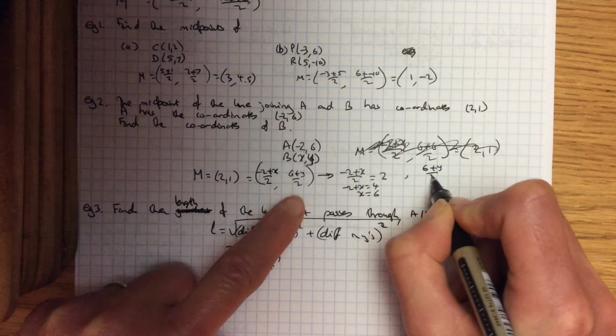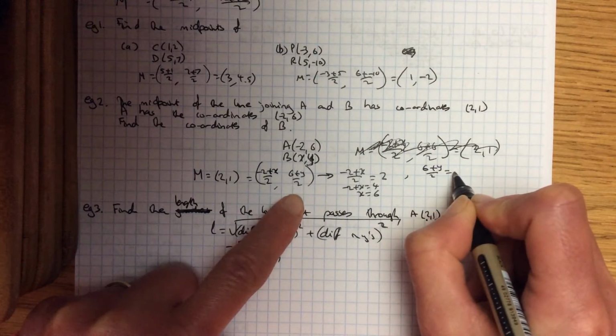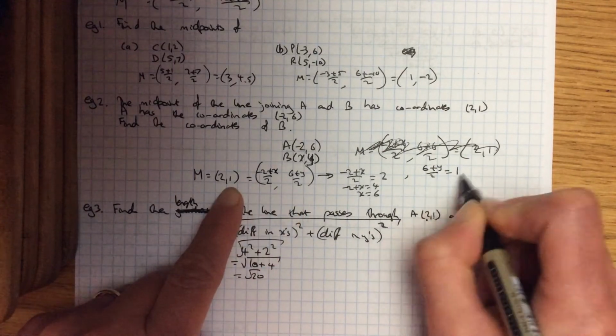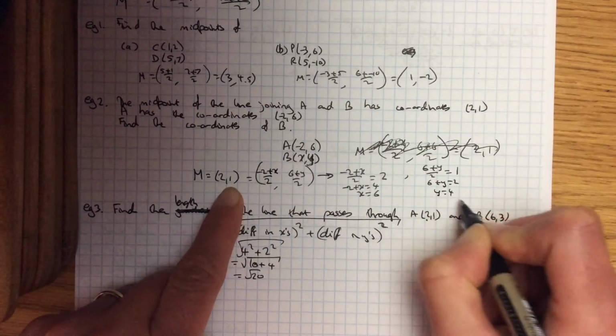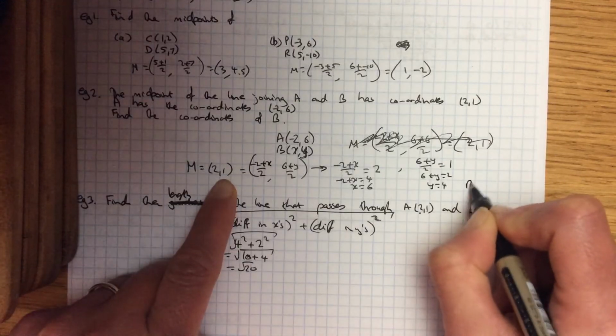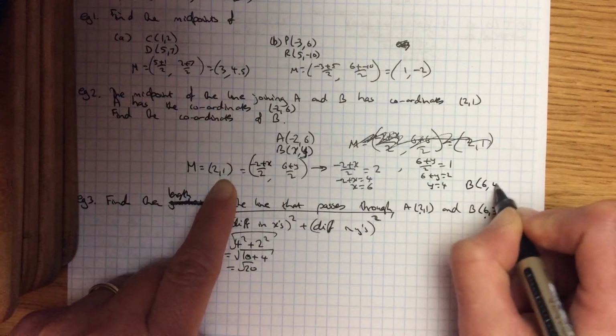Going to do exactly the same for the y's. So when I add these y's together and divide by 2, I should get 1. So bring your 2 across, becomes multiply. So y is 4. So my point B is x is 6 and y is 4.